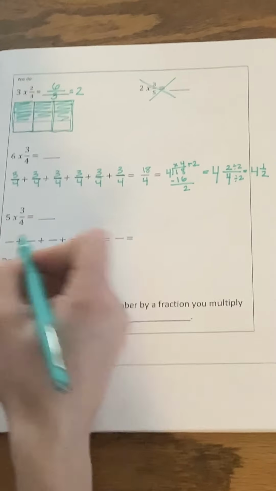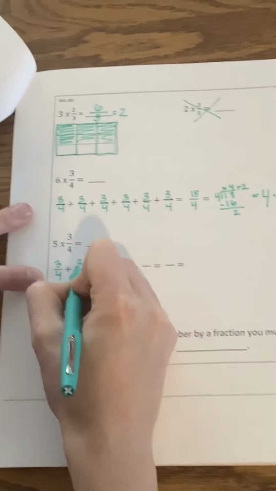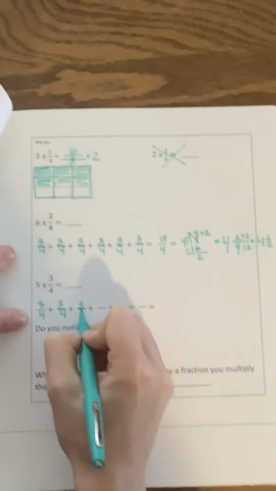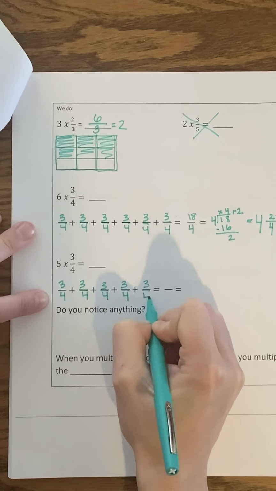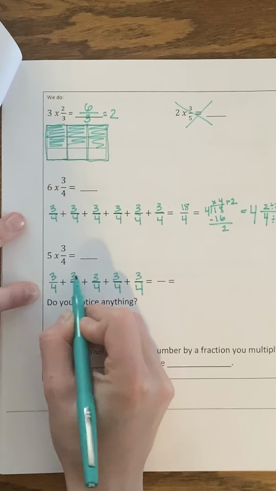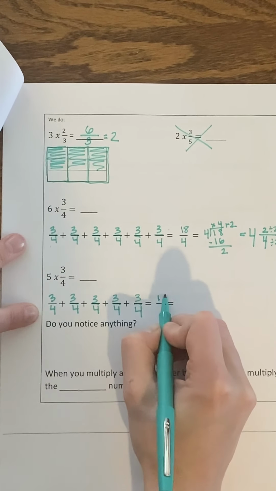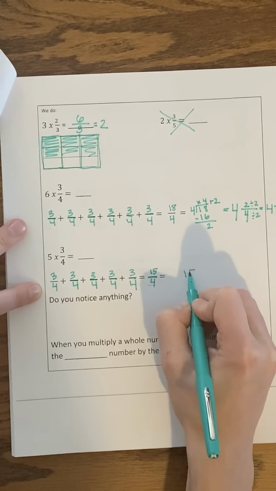I can do the same thing down here. 5 times 3/4. I'm just going to add 3/4 5 times. Denominators are the same, so I can add the numerators. 3, 6, 9, 12, 15. Denominator is 4. Improper fraction, so I'm going to long divide.